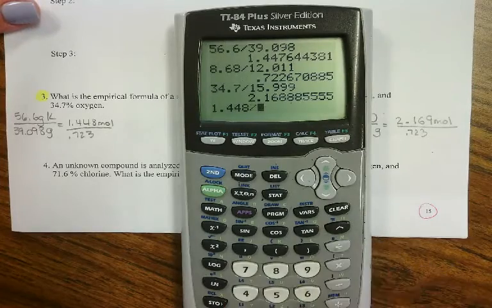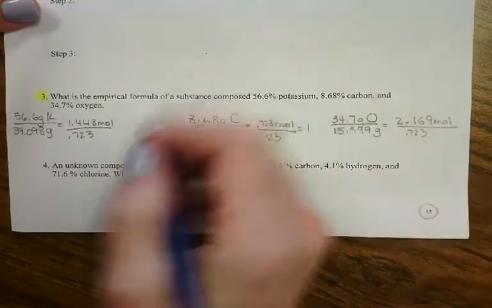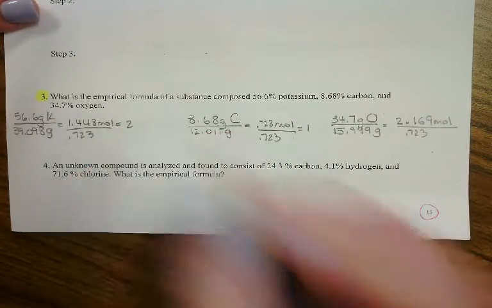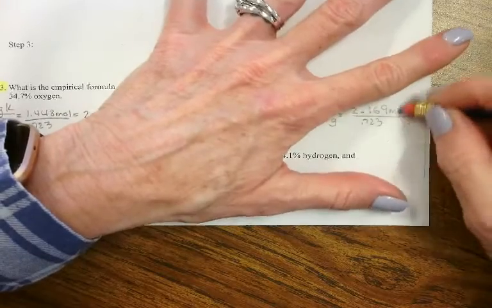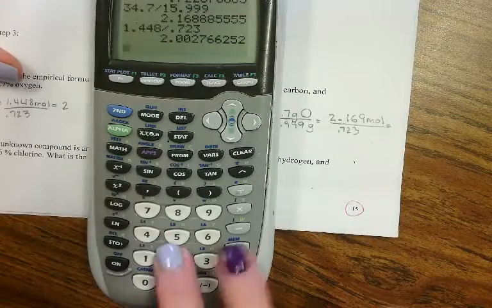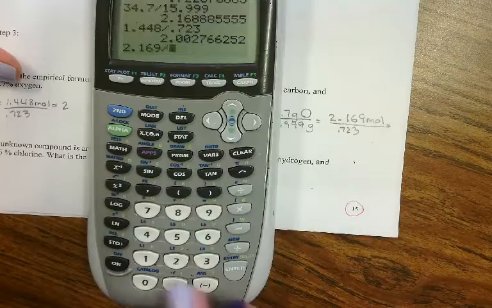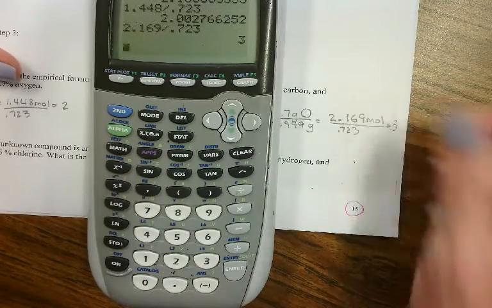1.448 divided by 0.723, 2 gives me a whole number. If you've got close to a whole number, you need to go with that. And then let's see what this one's going to be down here. 2.169 divided by 0.723. Whew, 3 on the nose.